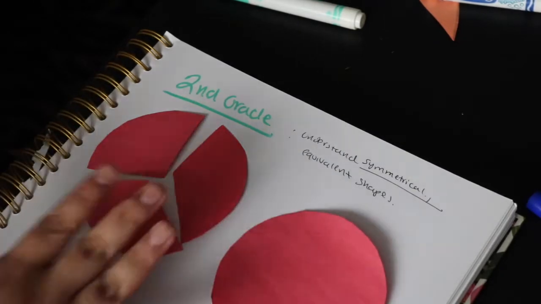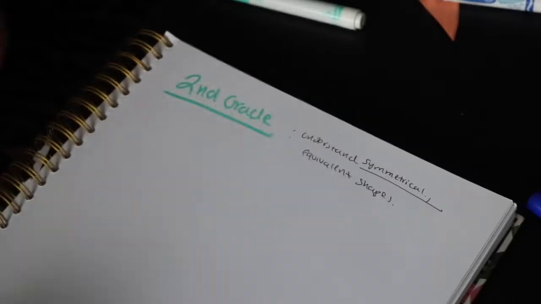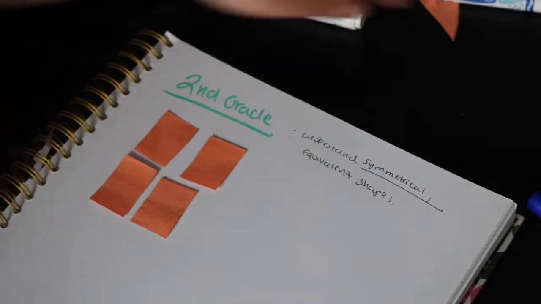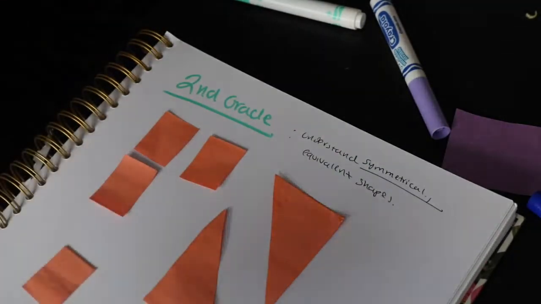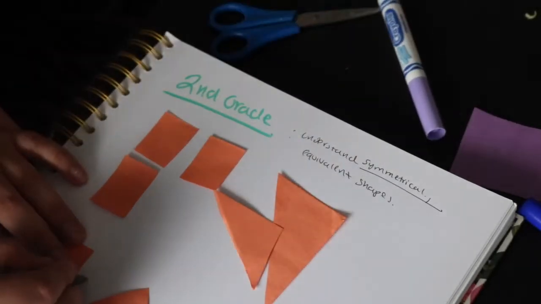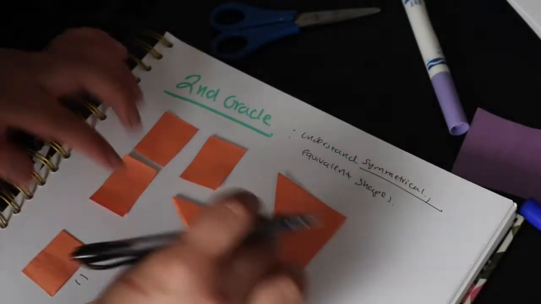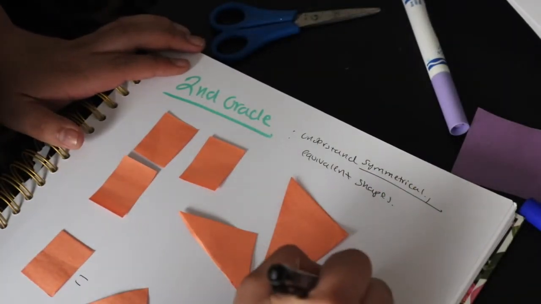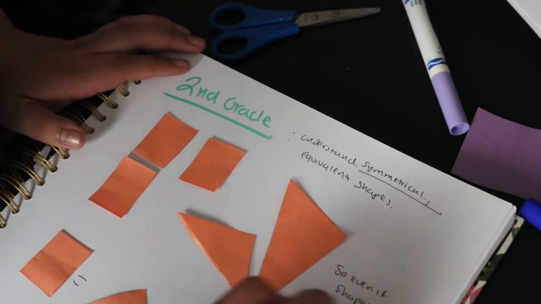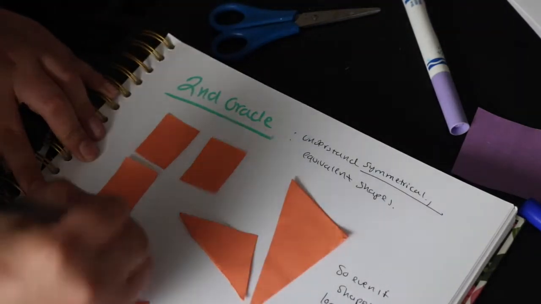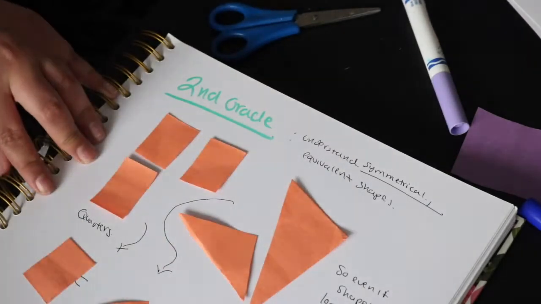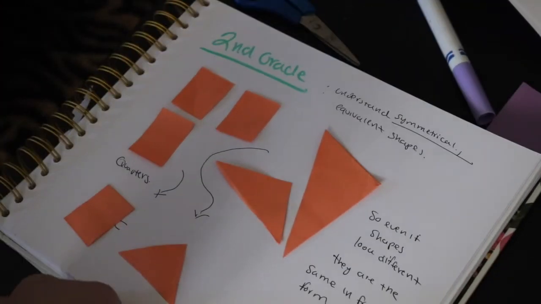If we do an example of fourths, we can see that although one set is in square form and the other is in triangle form, it could be the same if we cut the triangle into smaller pieces, which means they're both fourths. Although they look different in different shapes, they're the same as being fourths, just one is a square and one is a triangle. But students begin to learn and understand that they mean the same and they're equivalent to each other.